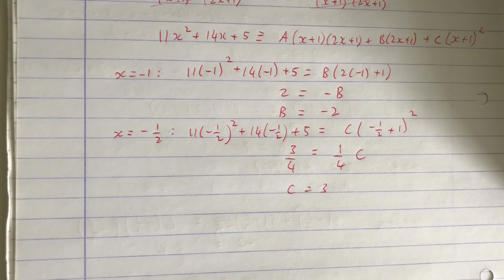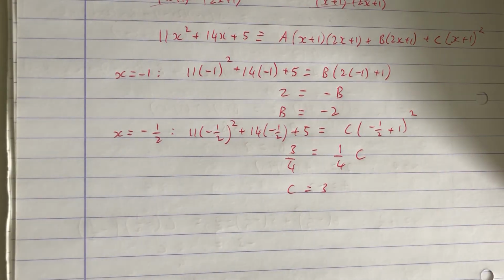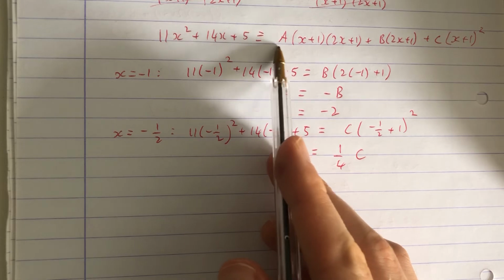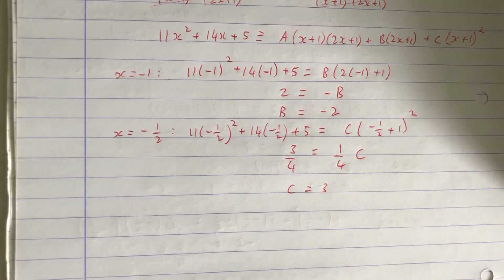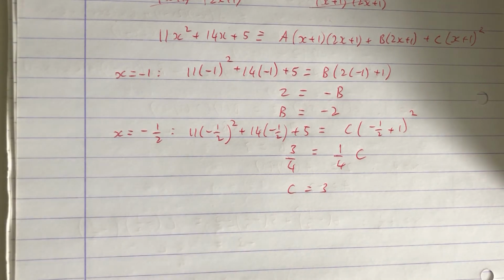Now, because you have a repeated factor, there are only two good or sensible x values to pick. There's not like a third bracket to pick. So, we're left with one more unknown to work out, which is the letter a. But then you could just pick any other x value, which is not -1/2 or -1, and you'll find that third unknown.